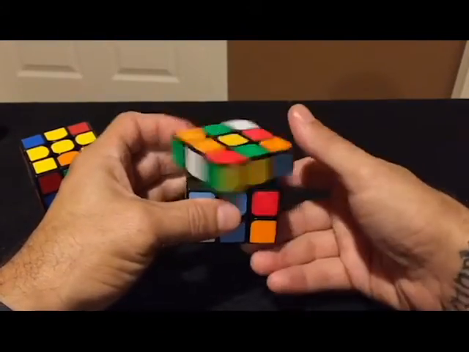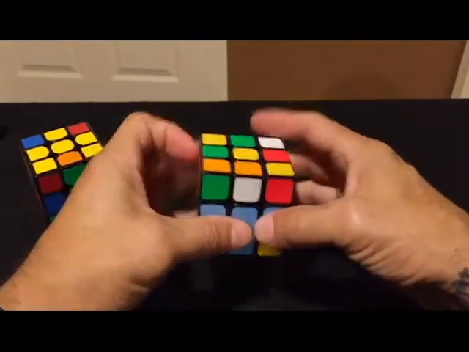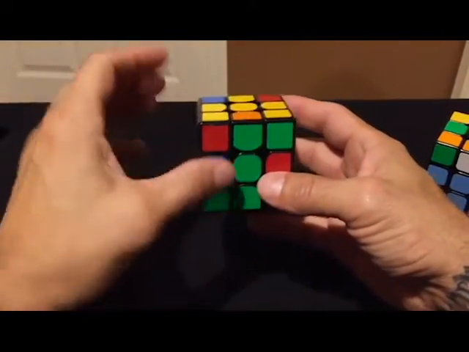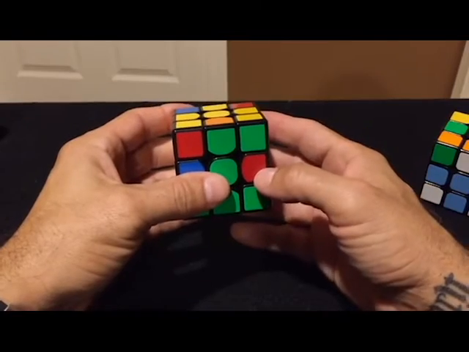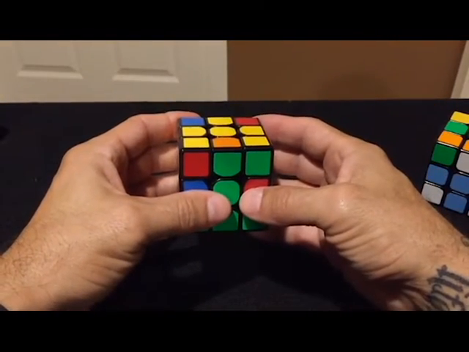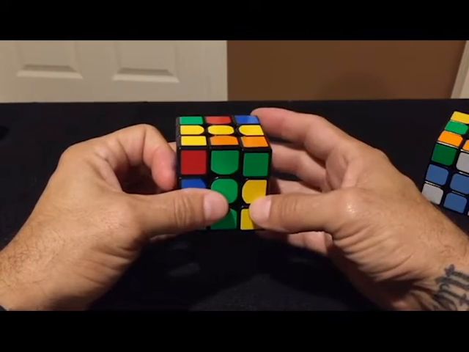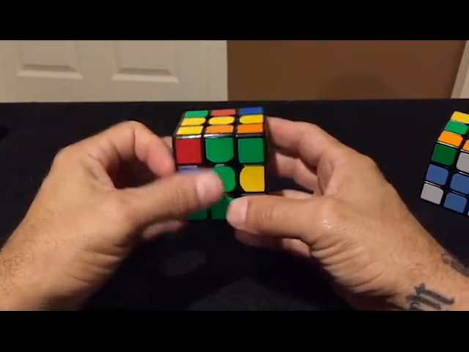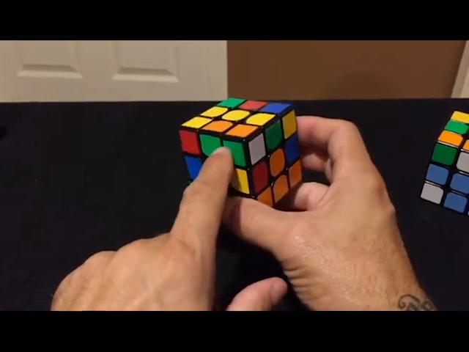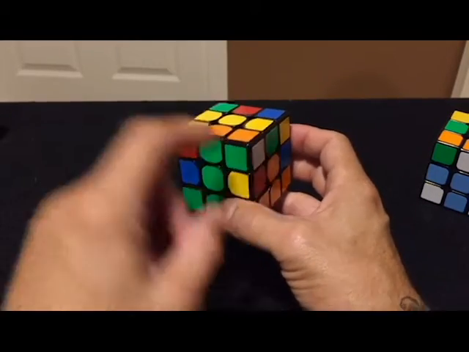So flick up, flick back, flick up, flick back. So I line up my piece. It's going to the right. I start with my right side then. I go flick up, flick back. I then have created this little bullet looking thing, this white piece ready to insert.